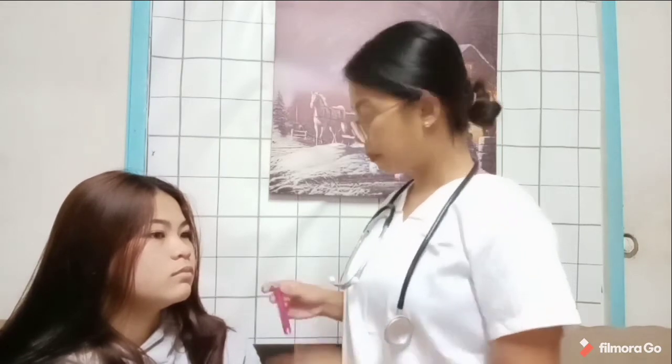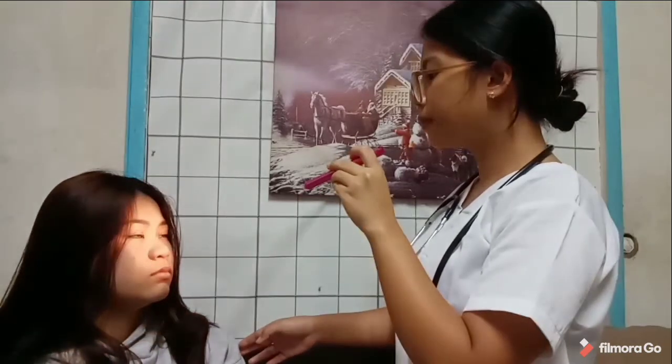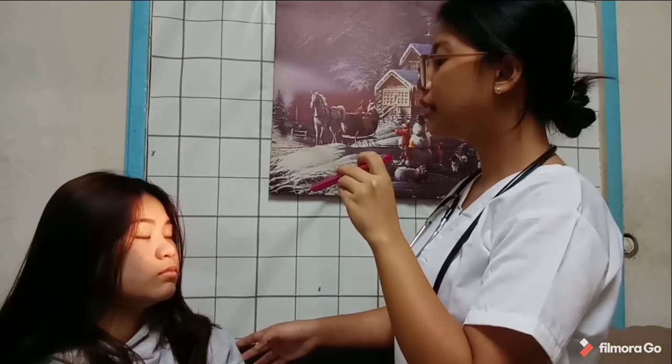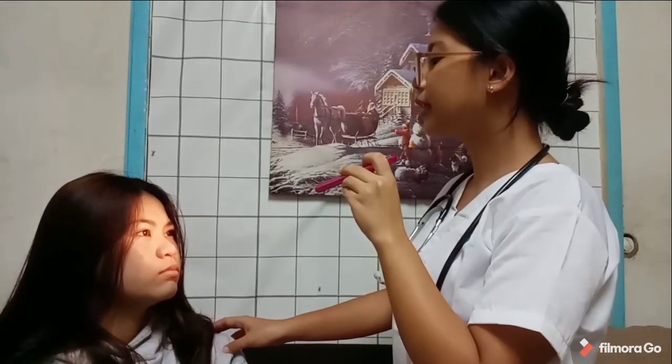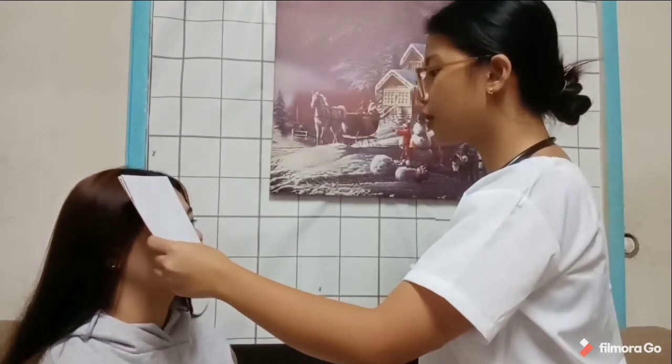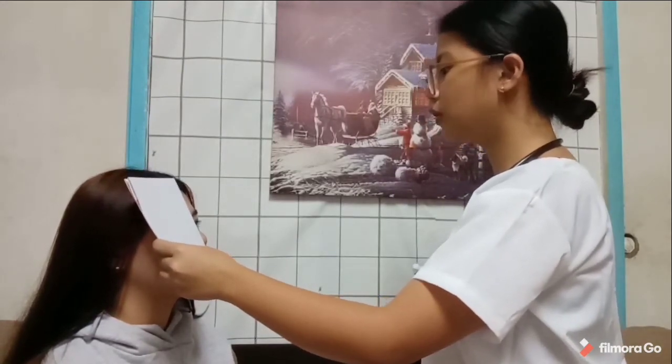Test the corneal light reflex by holding a pen approximately 12 inches away from your client's face. Shine a light towards the bridge of the nose. Note that the light is reflected on both corneas. Ask the client to stare straight forward and cover the other eye and observe the movement of the uncovered eye.